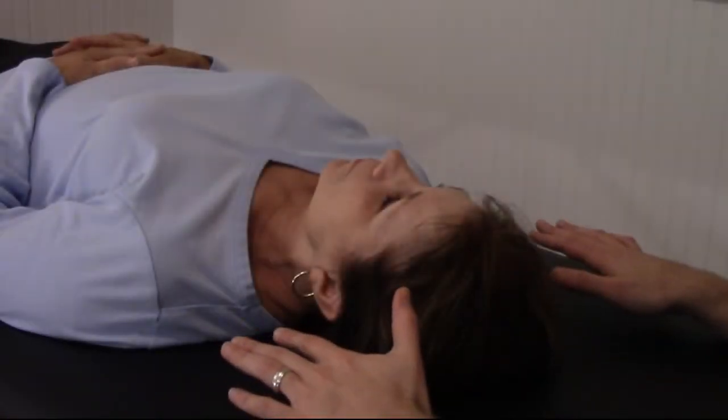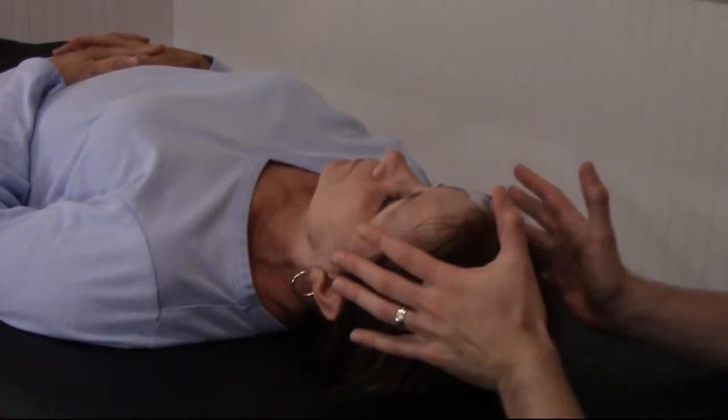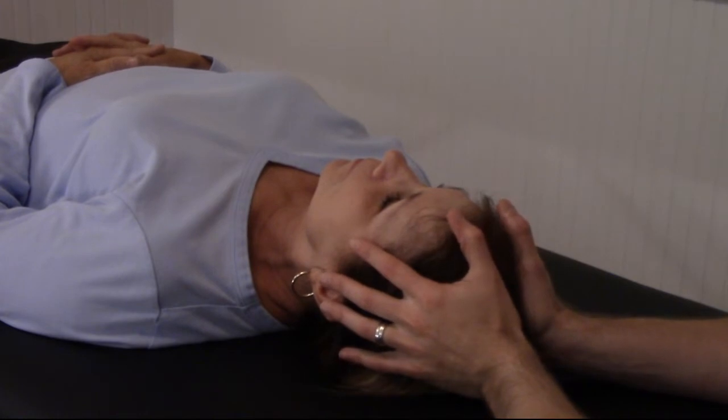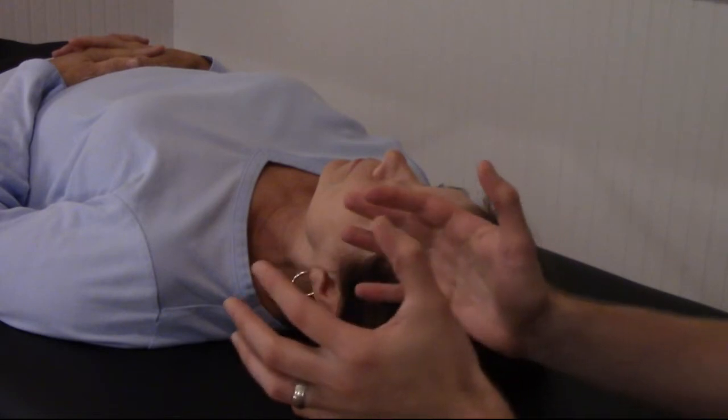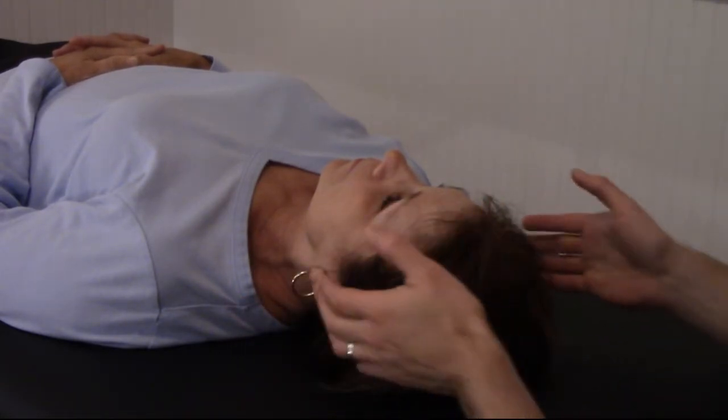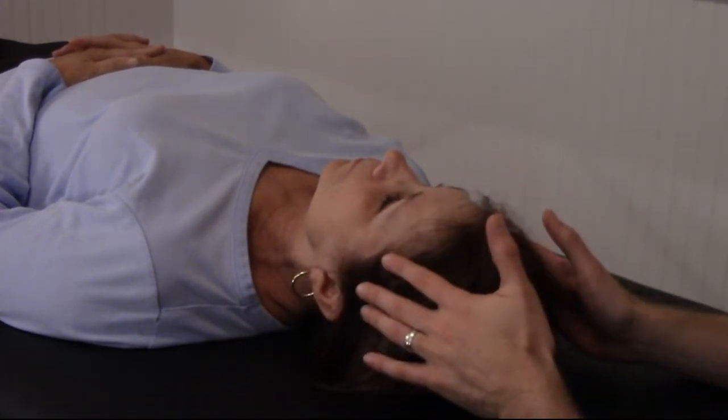When we go in and do a craniosacral assessment, we have our hands on the patient's head. We are sensing for myofascial tensions, and we're also feeling for the cranial bones themselves.